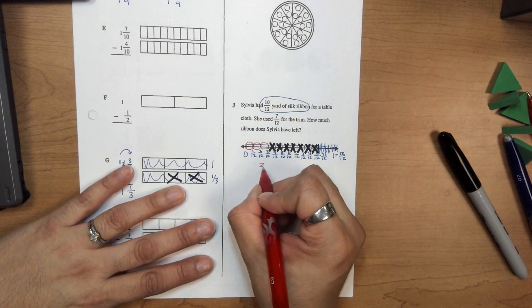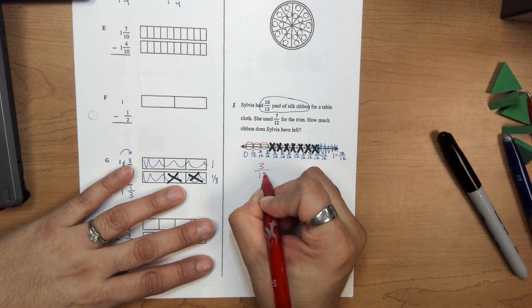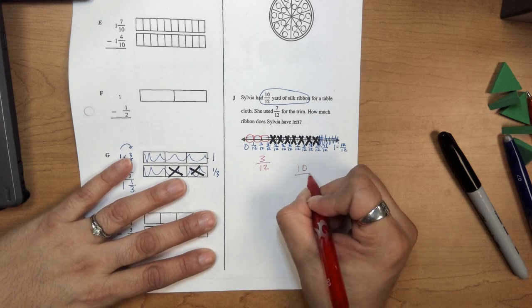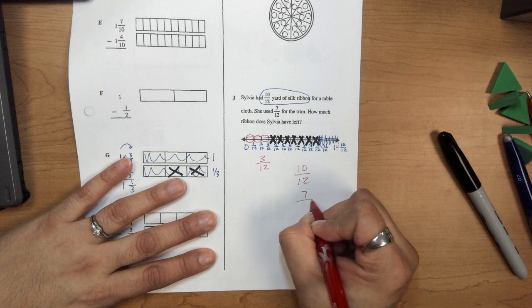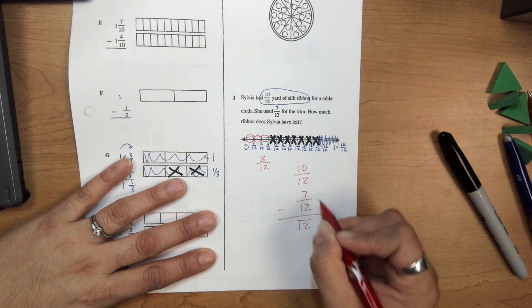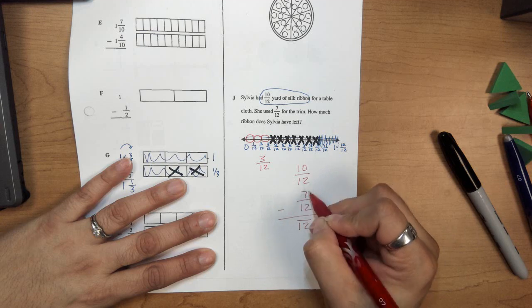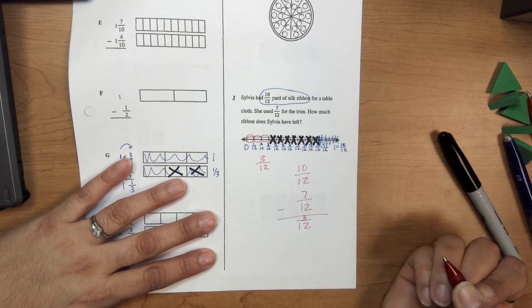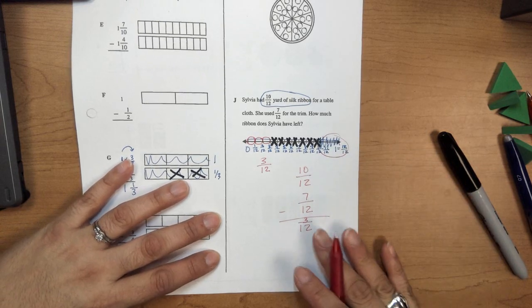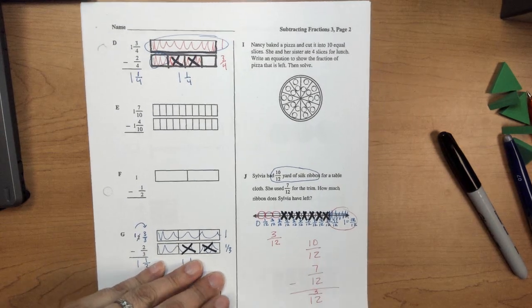So in a pictorial model, we've got 3/12. Let's set it up as a subtraction problem. 10/12 minus 7/12. We keep our denominator the same. 10 minus 7 is 3. There you go. Just make sure you pay attention to that 1 whole. Don't let the kids get stumped on that.